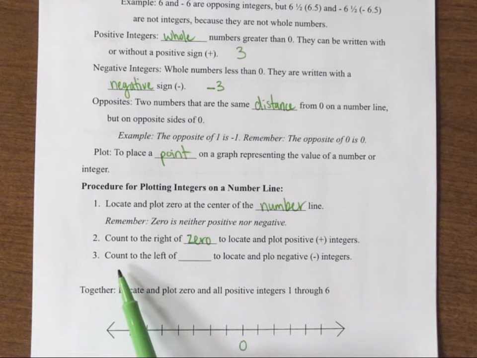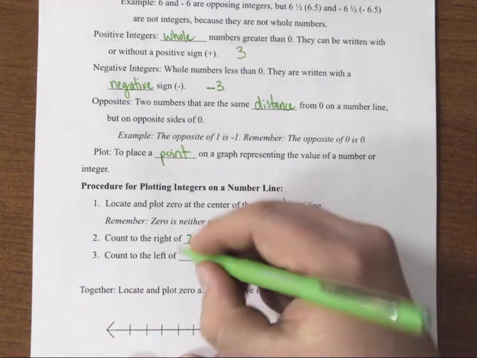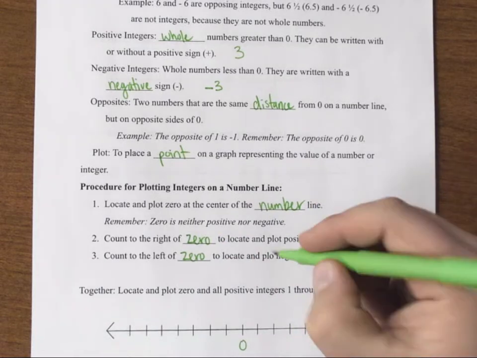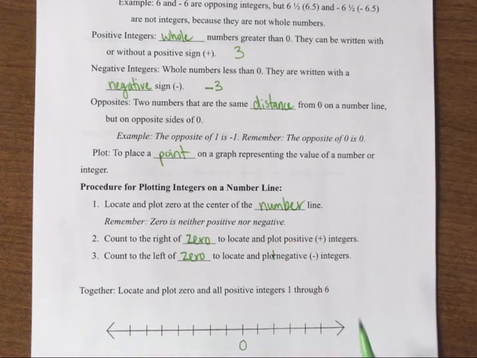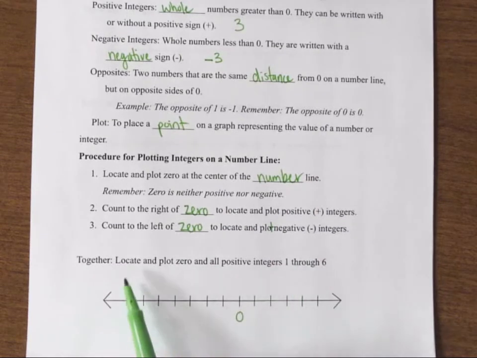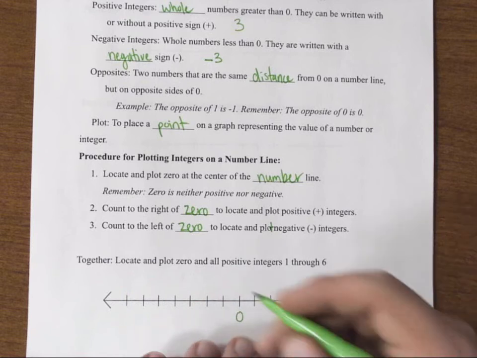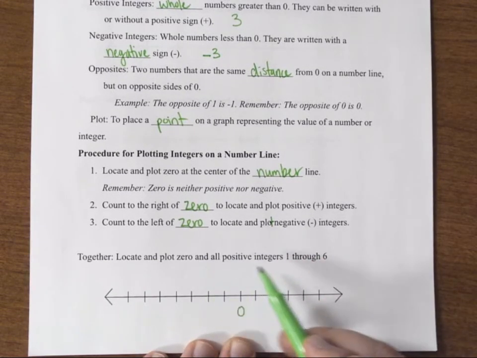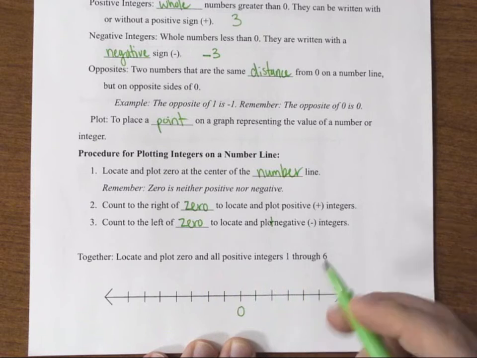To plot negative integers, we want to count to the left of 0 to locate and plot negative integers. Together, it says, locate and plot 0 and all positive integers 1 through 6. So let's do that together. So if we want to plot 0 and all positive integers 1 through 6.